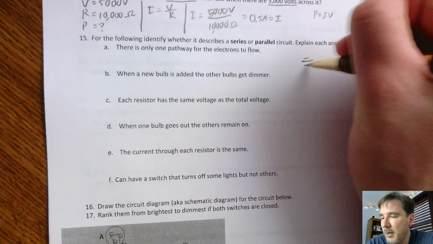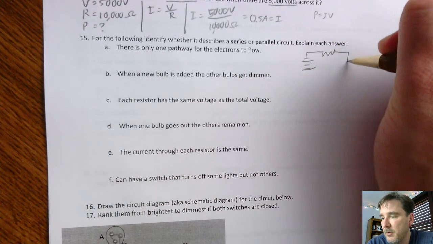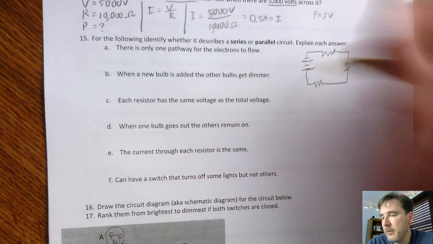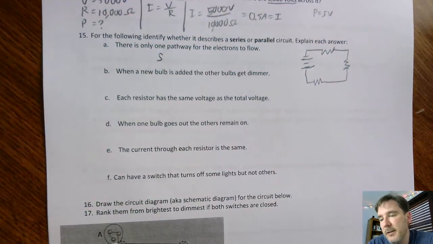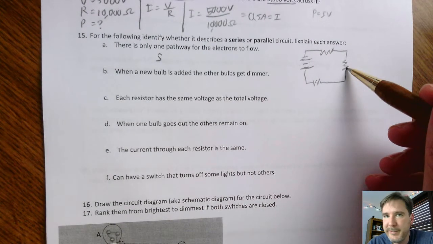So if I were to draw a series circuit, and I'm just going to draw an ugly one really quick, I'll just put 3 resistors on there. The electricity leaves the battery, it goes around and goes through each resistor in turn. So there's only one pathway, so this first one right here would be a series. And as you add more and more light bulbs, that's more and more resistance.